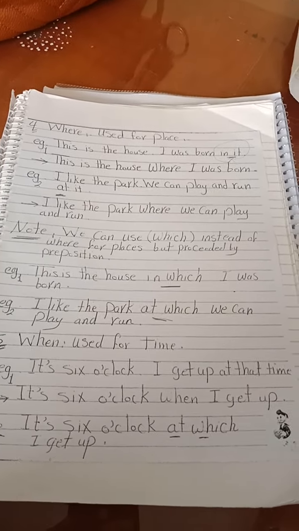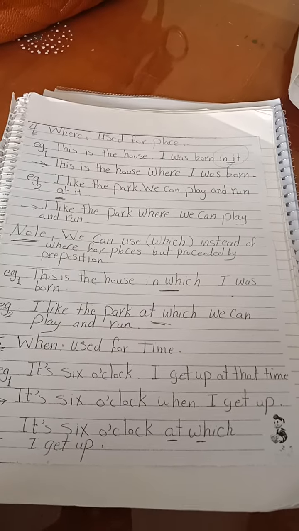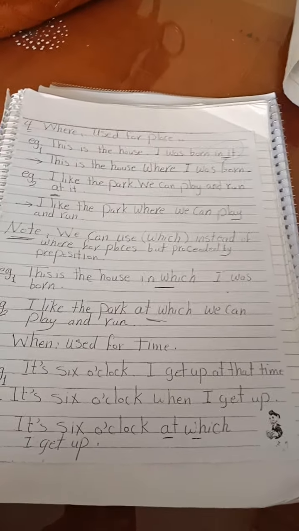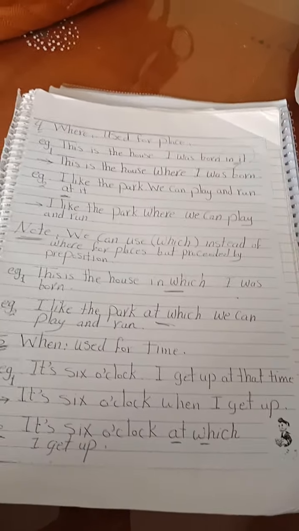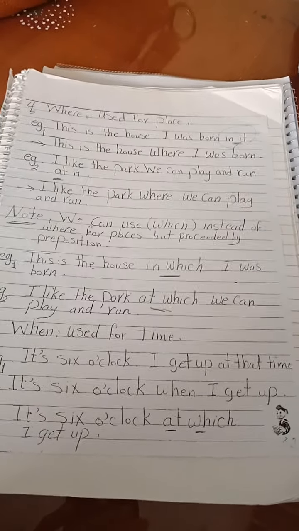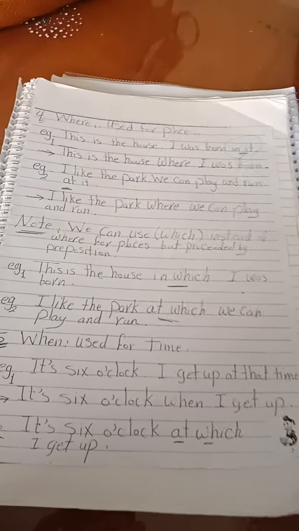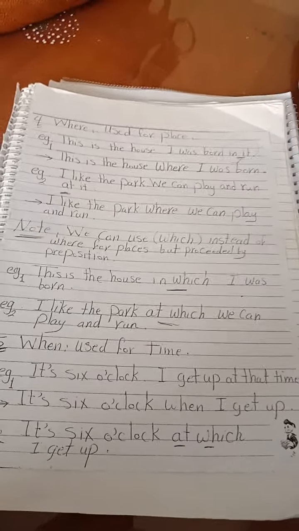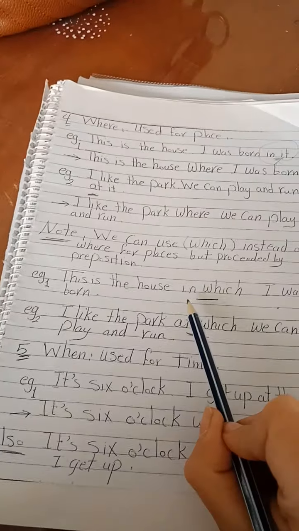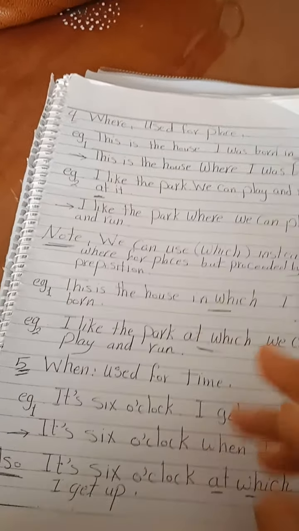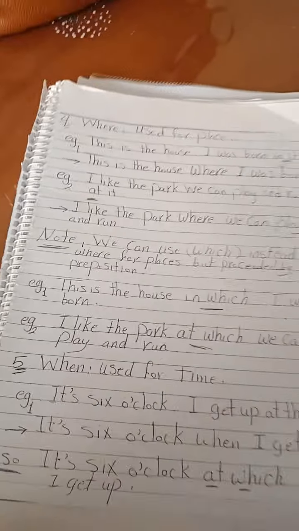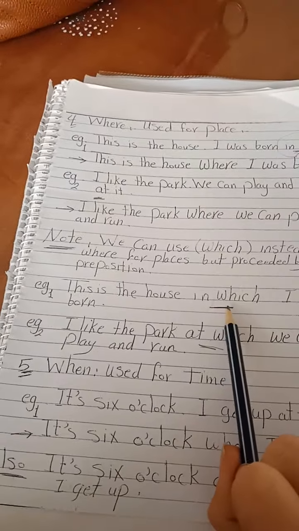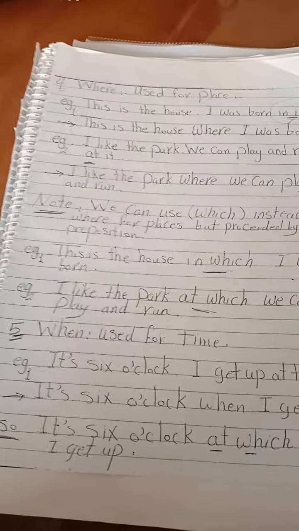If I will use relative clause when for time or relative clause where for place, I will make what? I will make omit for the preposition of time or preposition of place. But if I will use which instead of when or instead of where, I have to use the preposition, in or at or on or any preposition I will have in the sentence before the relative clause which.